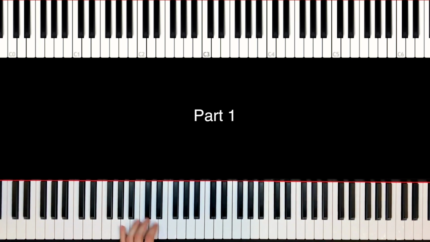Okay, well, just a short overview. In the verse, we had this G minor, C major, D minor 2 times. On the third time, we had just G minor and C major.